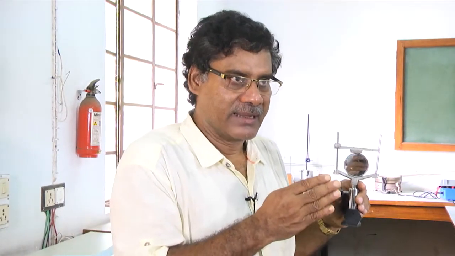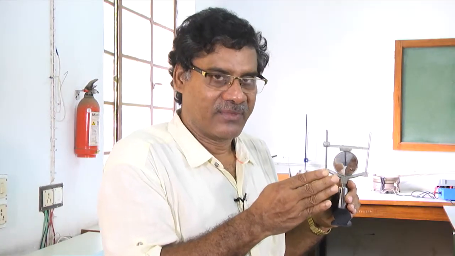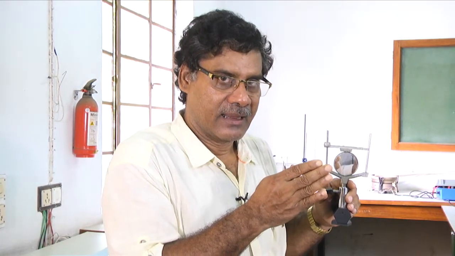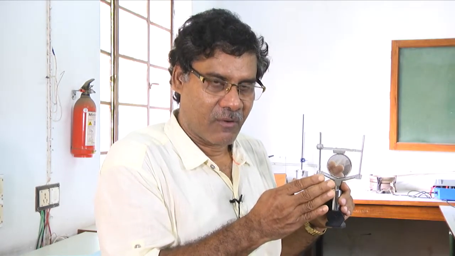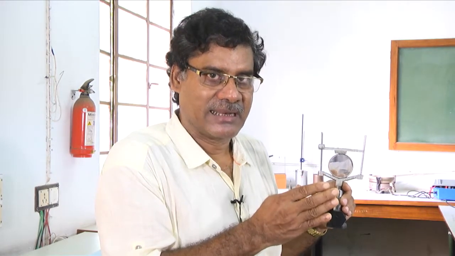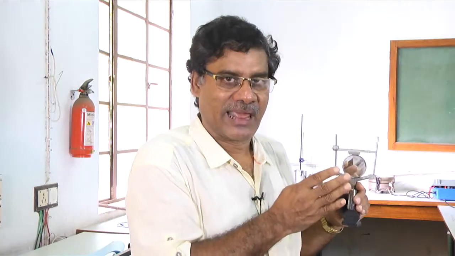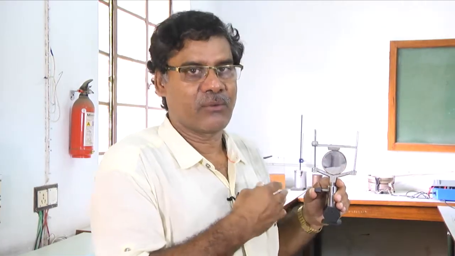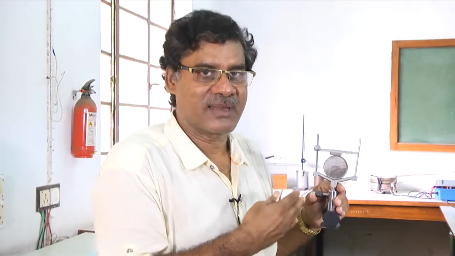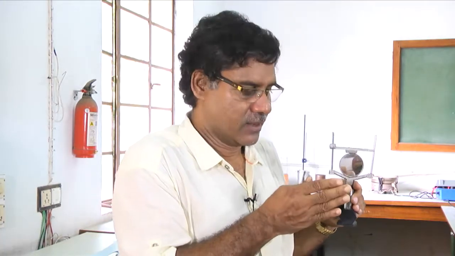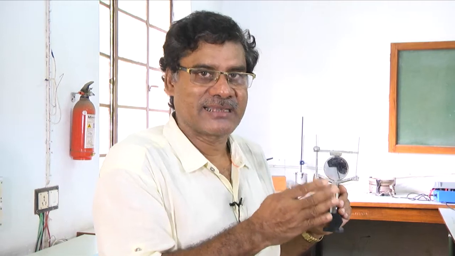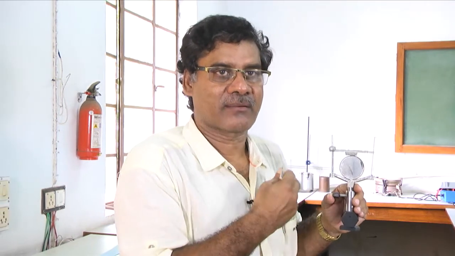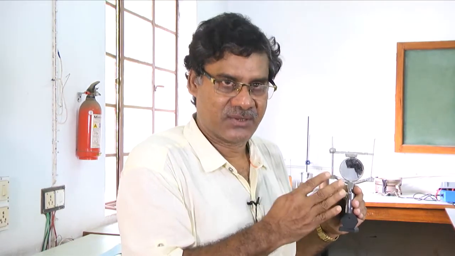Now, if the object distance from the mirror is less than the focal length f, then we will get a virtual and erect image.